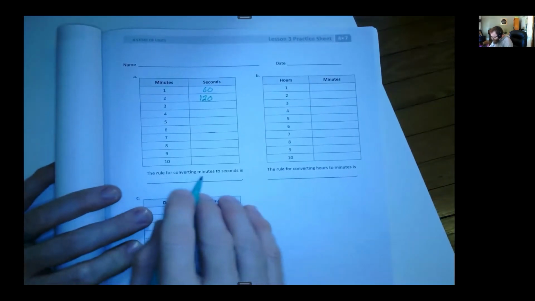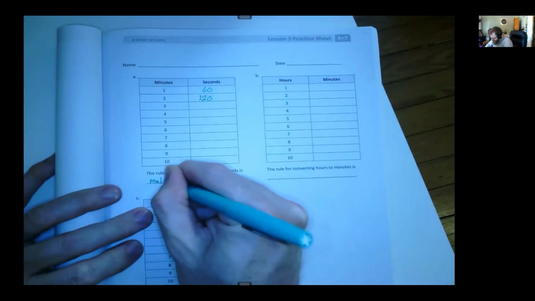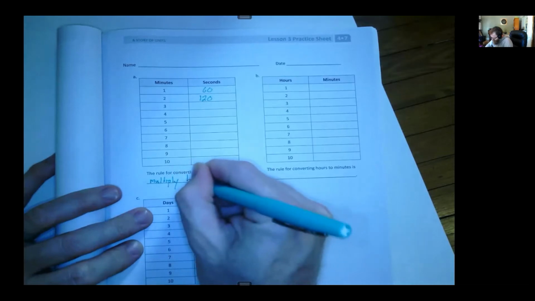The rule for converting minutes to seconds is multiply by 60, because every 1 minute equals 60 seconds.